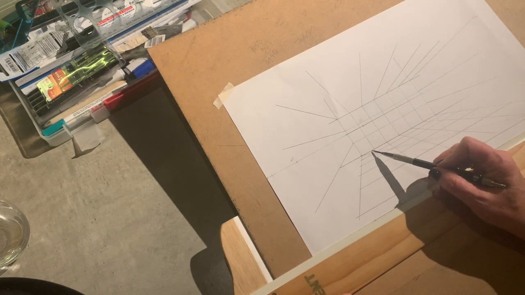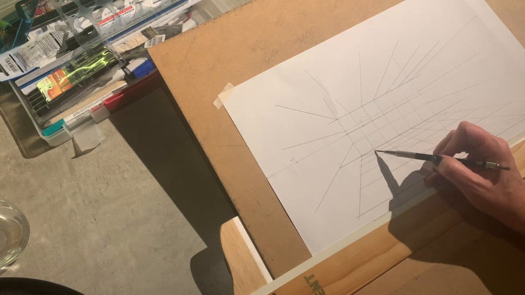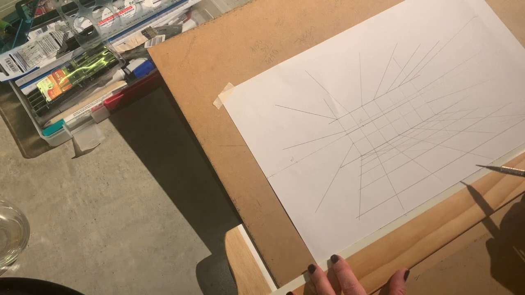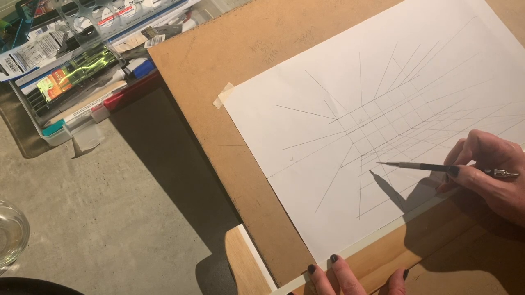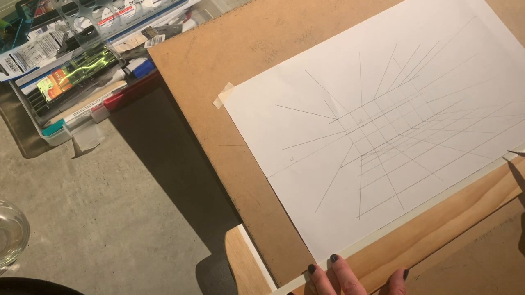Now, each of these squares represents 1 meter square, right? So that's 1 by 1 by 1 by 1. And so the same happens with this projection on the floor. As the squares get closer towards us, they get bigger. So I'm quite happy with how that's looking.